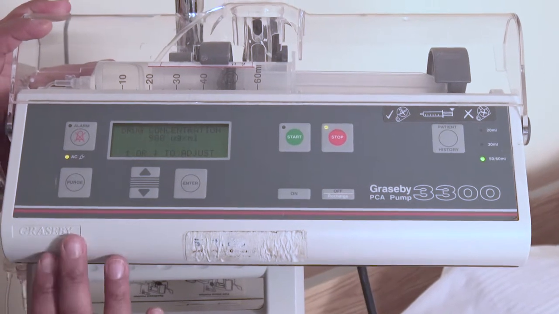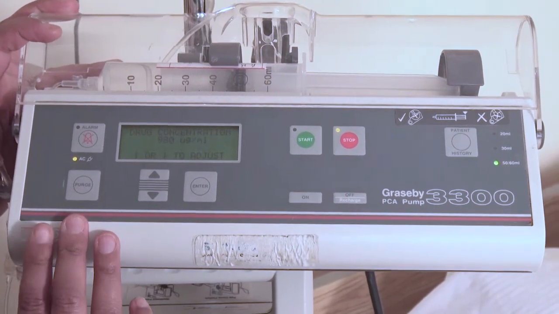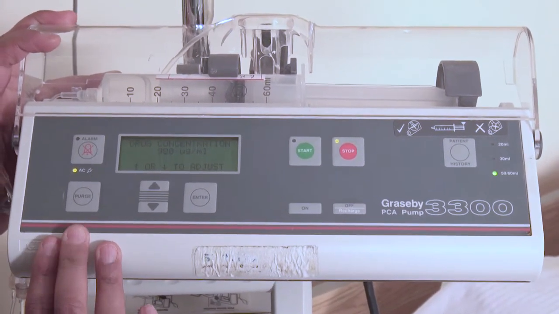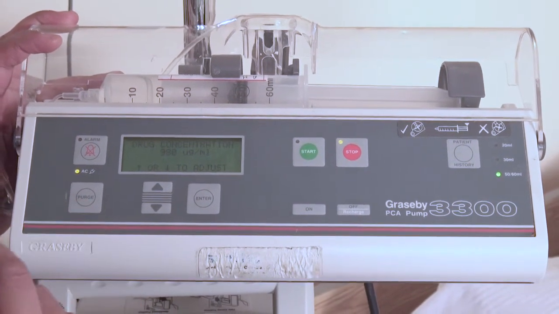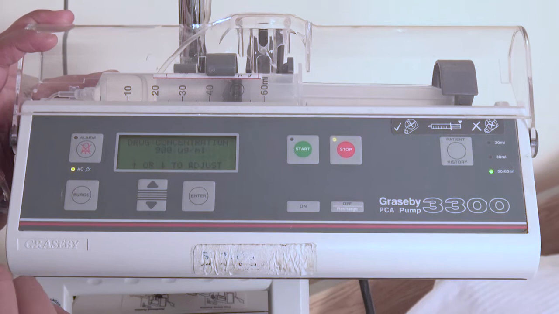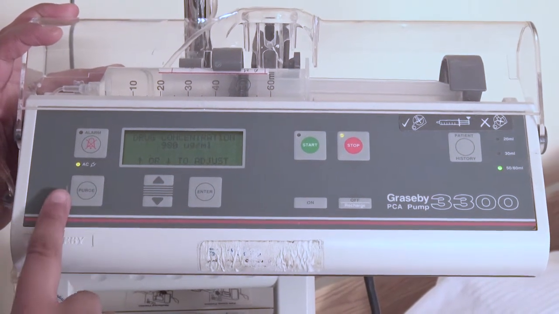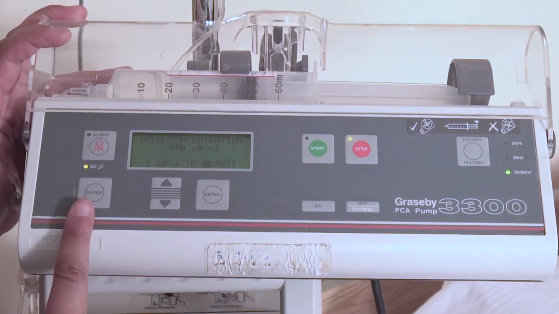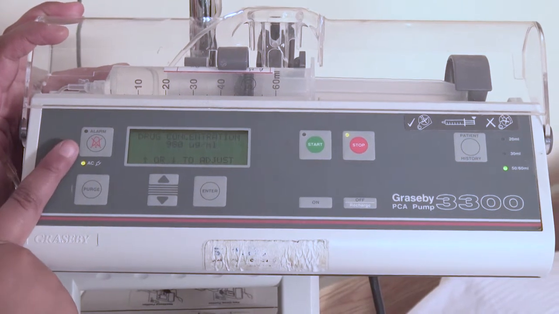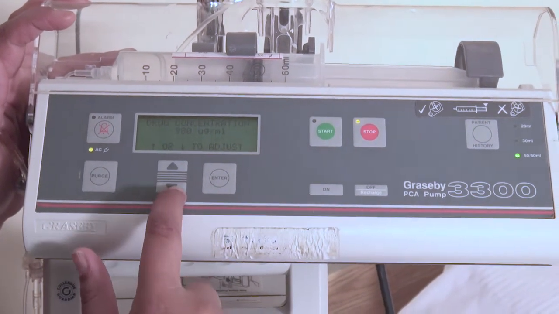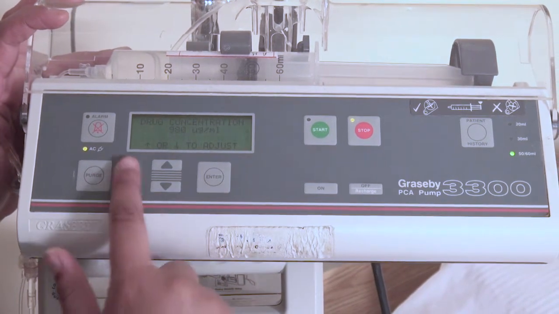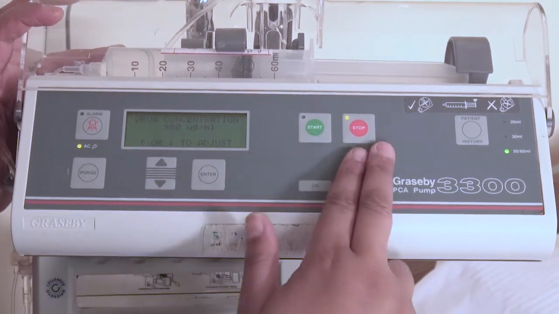This is one of the PCA pumps that we use, and I just want to show you a little bit about it. You have your purge button, which is like a quick flush or a quick prime, which I don't tend to use very often because you have to be very careful about it. Alarm is if it's alarming, you can silence it. Your up and down to toggle up and down, enter to press OK, and then start stop.